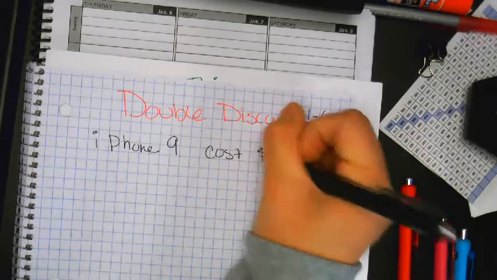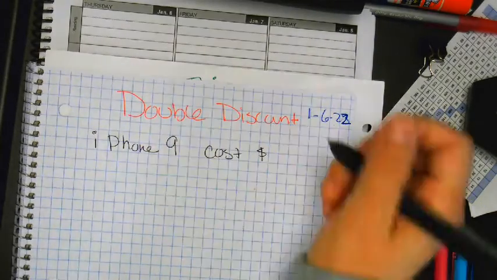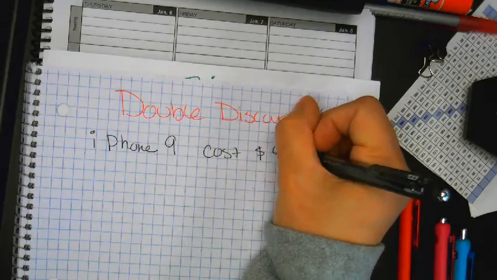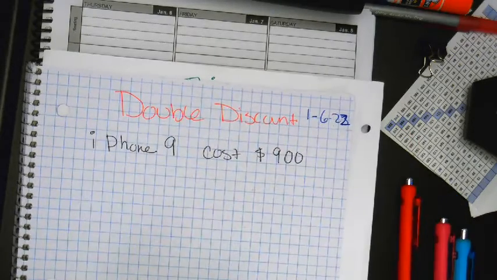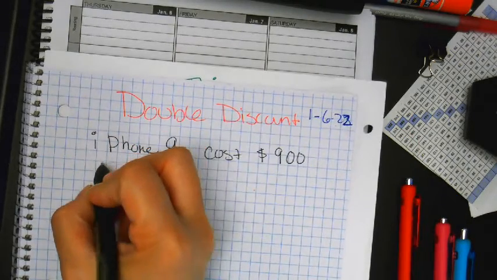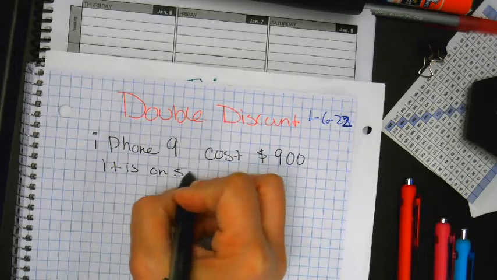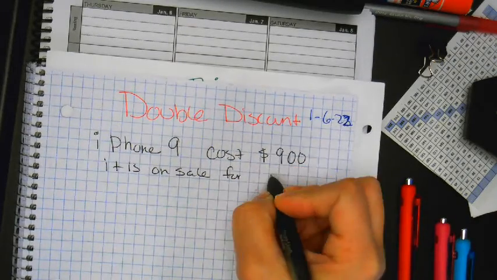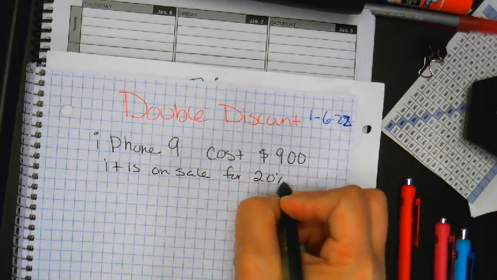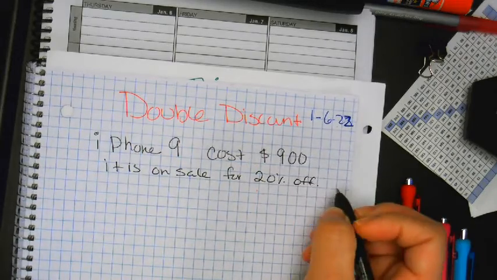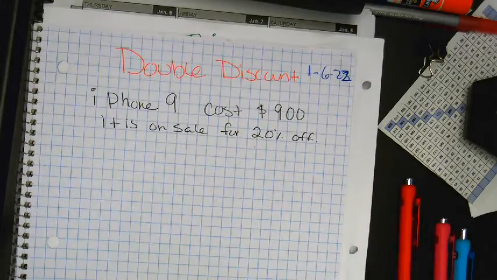Now, because it's not the latest iPhone 13, it costs less money. It's more on sale. So the iPhone costs, let's see, $900. It is on sale for 20% off.